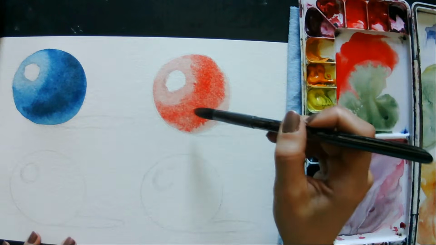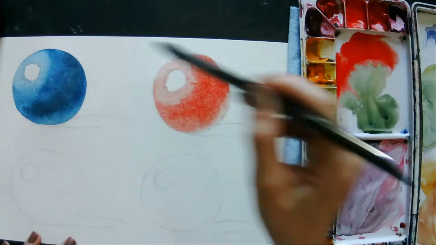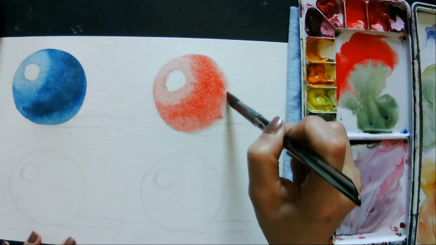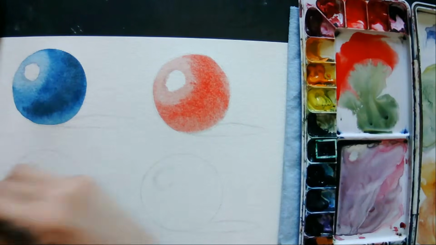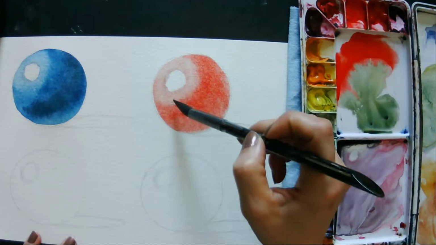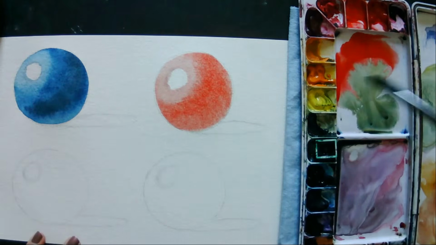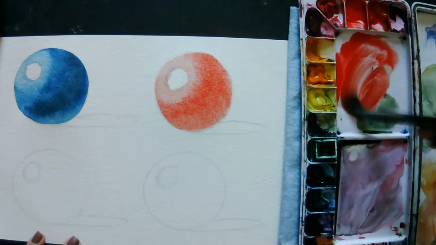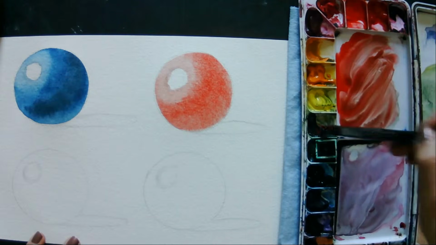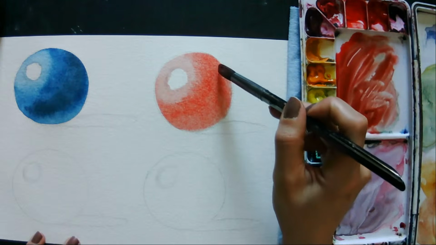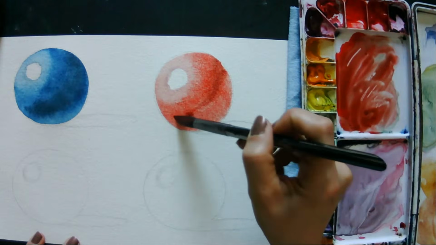Trying to leave lighter values around the highlight. Around the highlight, I want lighter values. And then once I have this, I can start adding a little bit of green into the red to darken it, not too much. And I visualize the terminator line, paint in my color there.